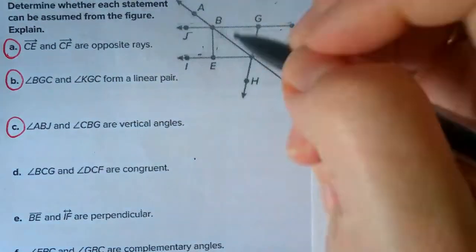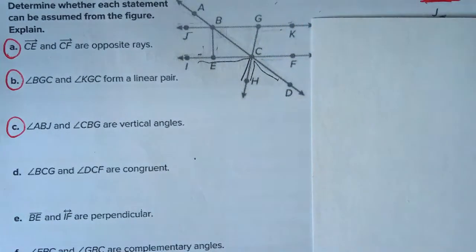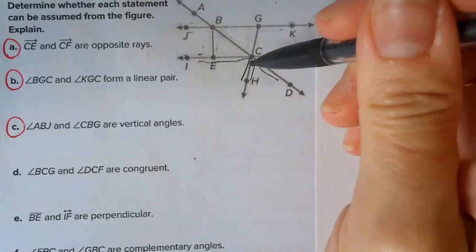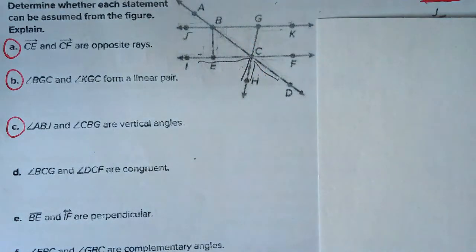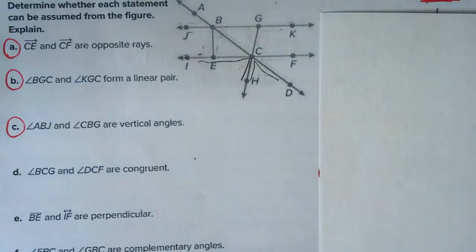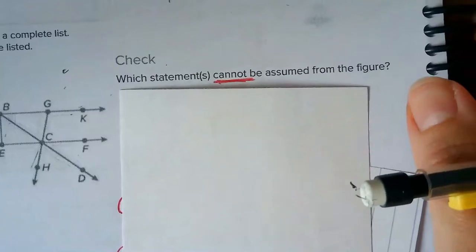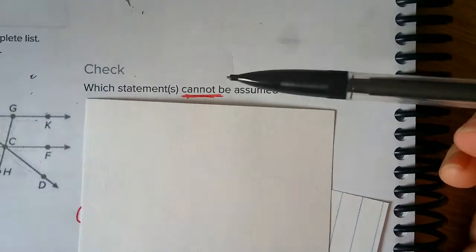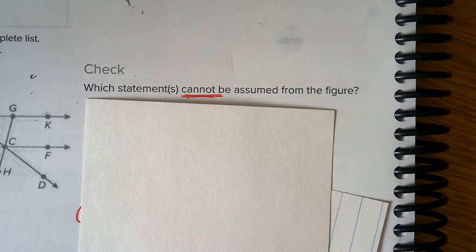Last one, ICH and HCD are adjacent. The definition of adjacent is for them to be next to each other and share the same endpoint and side. They do. They are next to each other and share this endpoint and side, so that would be true. All right, you're going to come over here to the right side and try the check question. Now, one thing I'm going to point out is the question is asking which ones are not true. So which ones can you not assume?